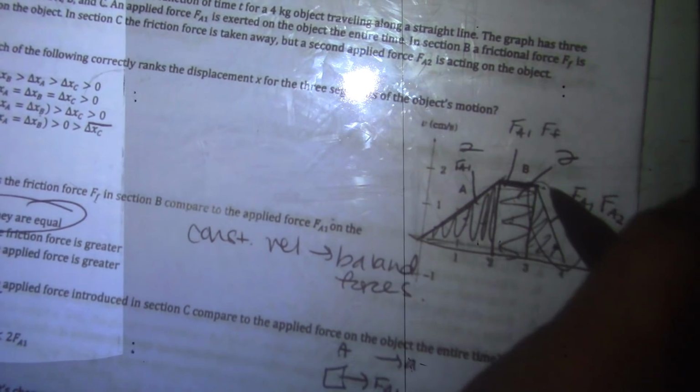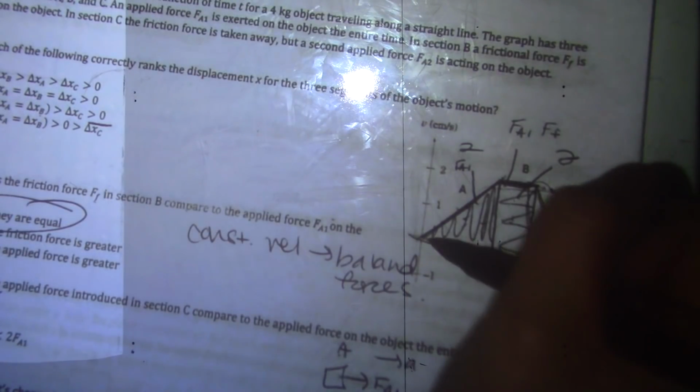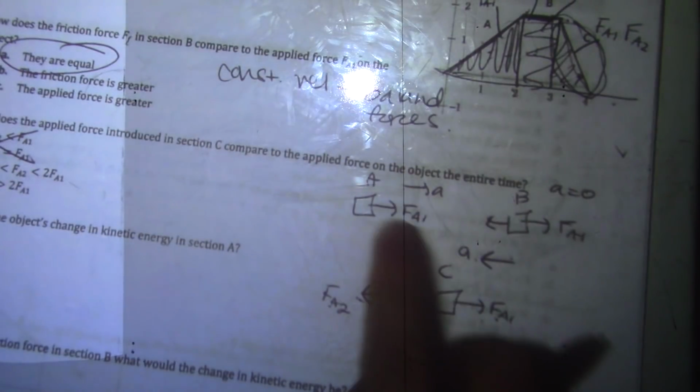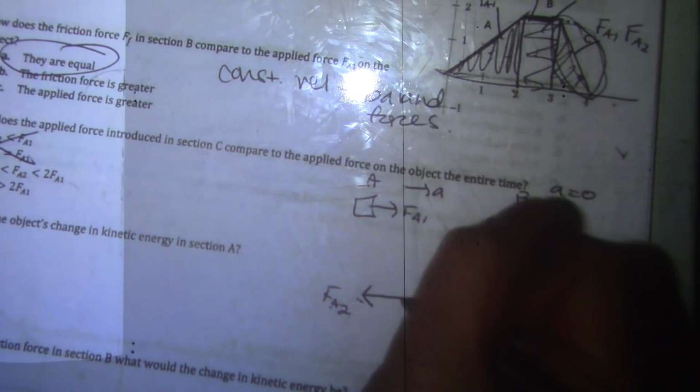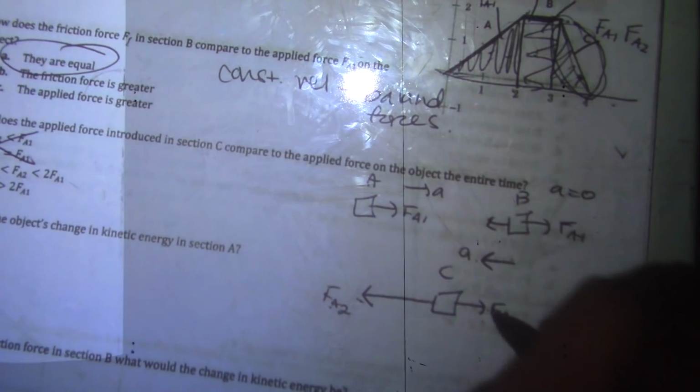So here you have to actually look at the accelerations. So if you look at A compared to C, C has a greater acceleration than A did. So if you compare this net force to this one, it's not just enough to balance out A and then a little bit, it's enough to balance out A and then be even more acceleration than this one was. So it's more than double this one. So D.